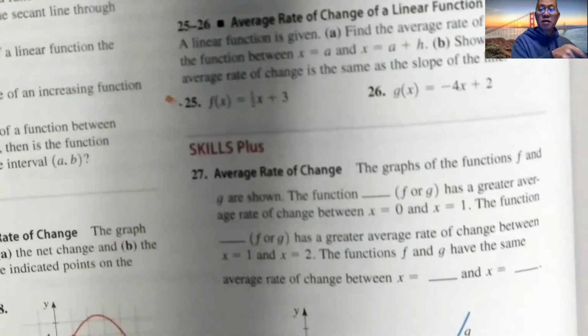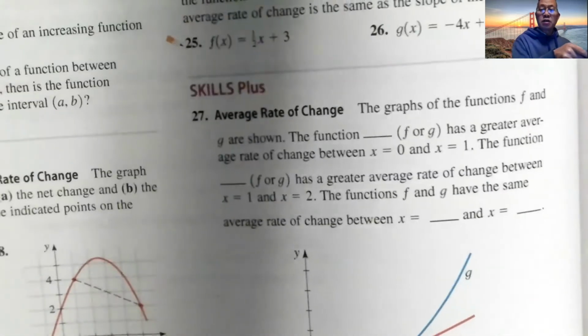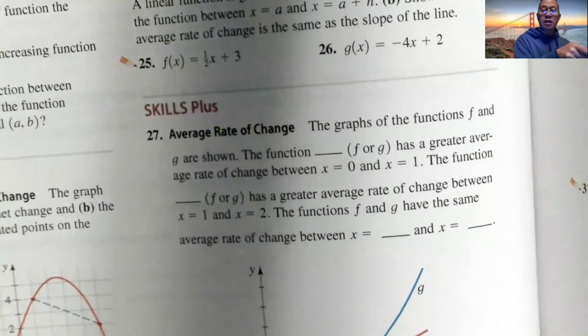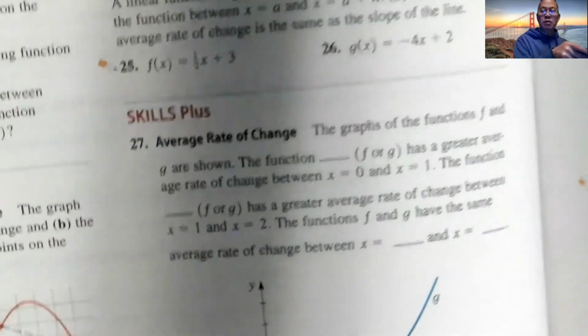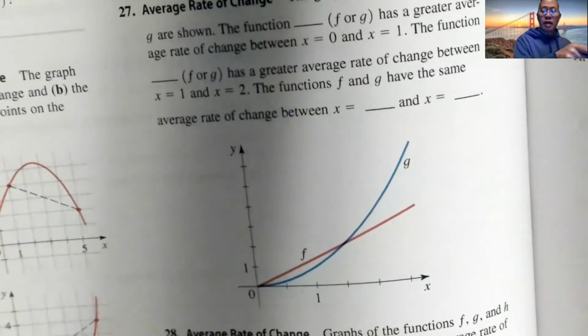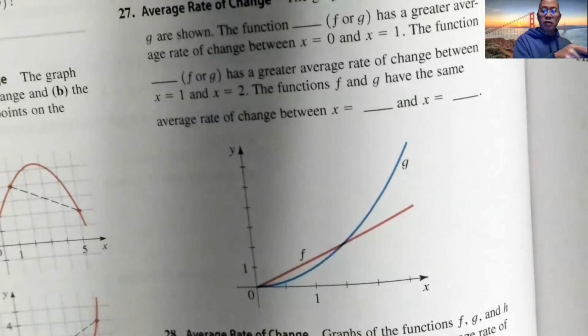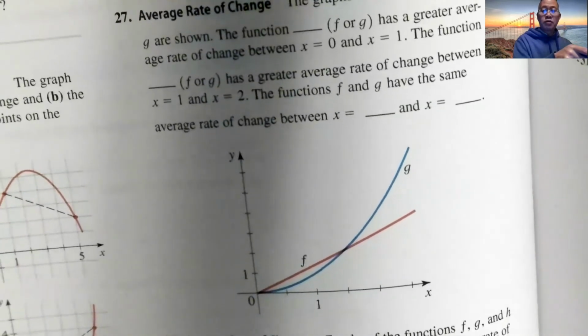27, we have to see the graph for that, see what they're saying. So for 27, the graphs of f and g are shown. The function blank has a greater average rate of change between x equals 0 and x equals 1. X equals 0, x equals 1. So f is higher up. So the first part, the answer is f. The second answer is G.